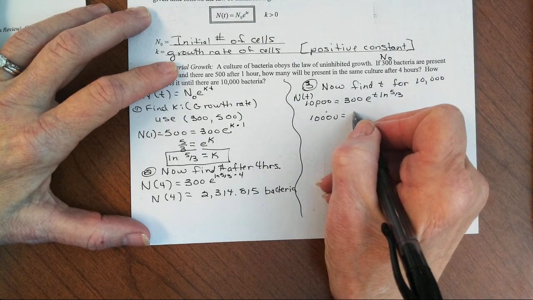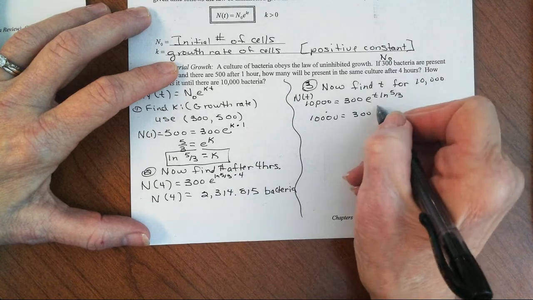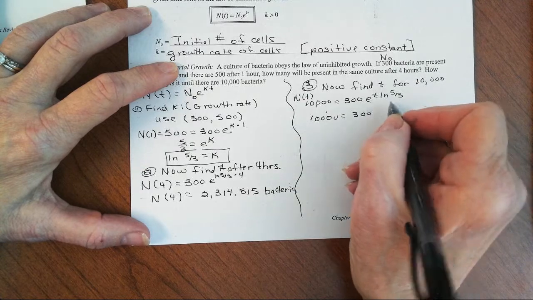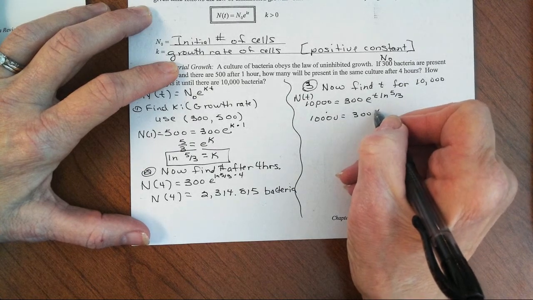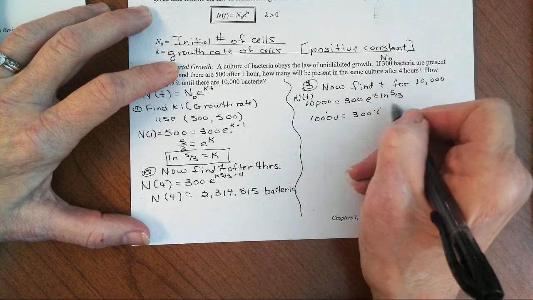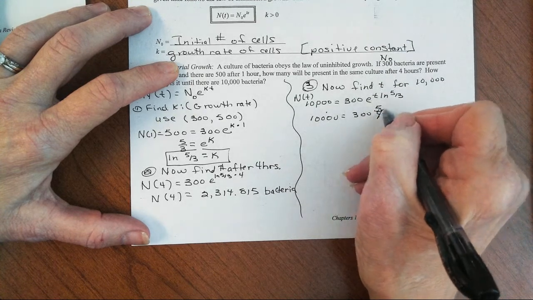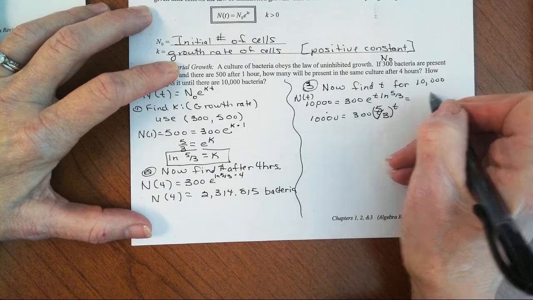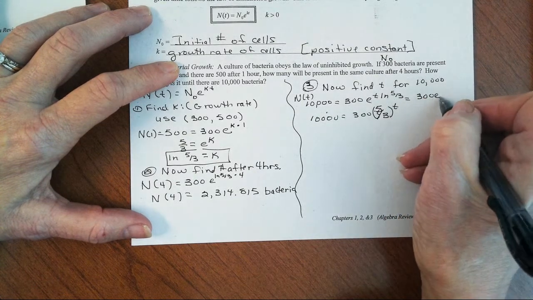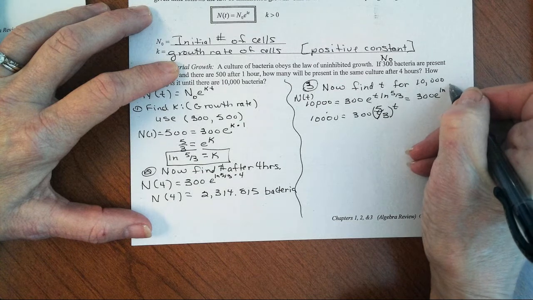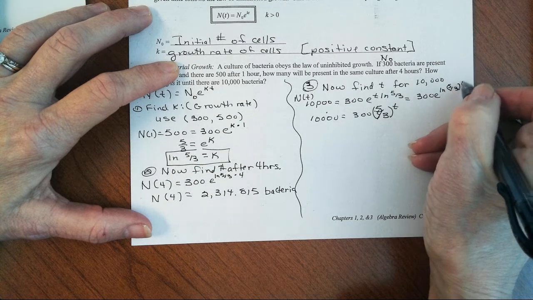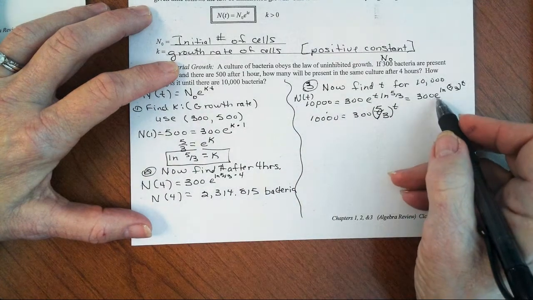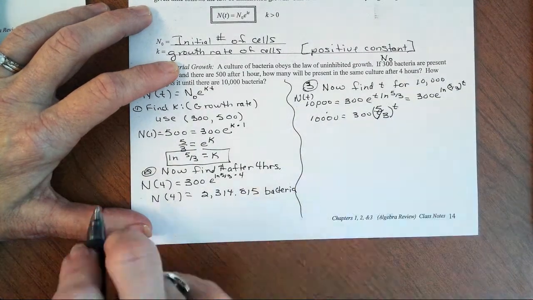So this ends up being 300 times e to the t times the ln of 5/3, so it's just 5/3 to the t power. Because this would be the same as 300 times e to the ln of 5/3 to the t power. So 300 times e to the ln of 5/3 to the t power gives us that.